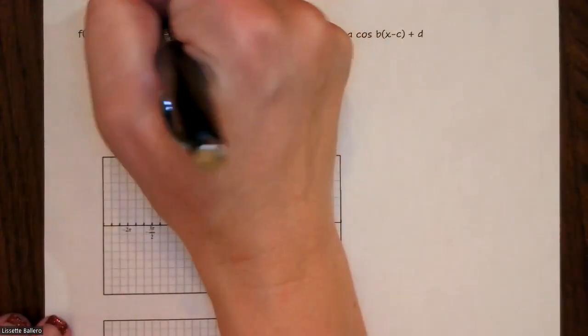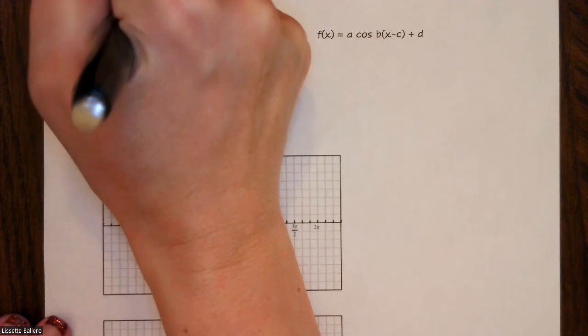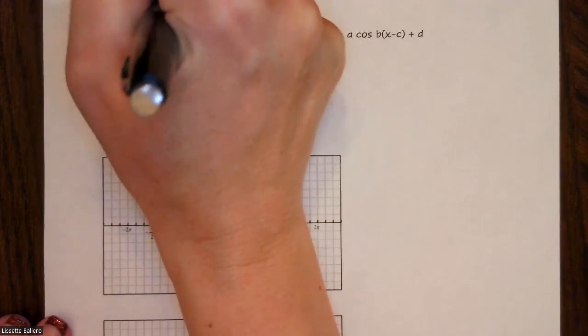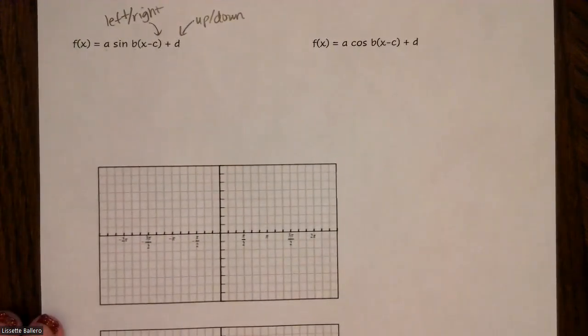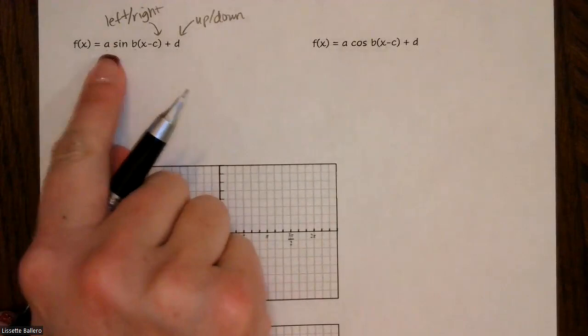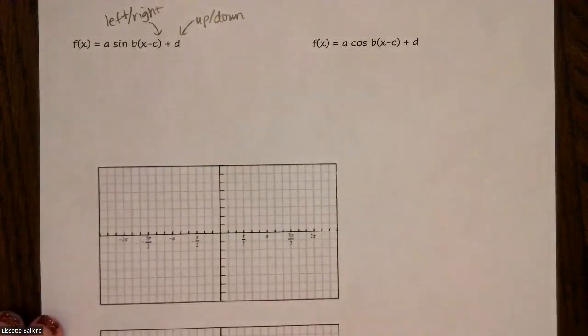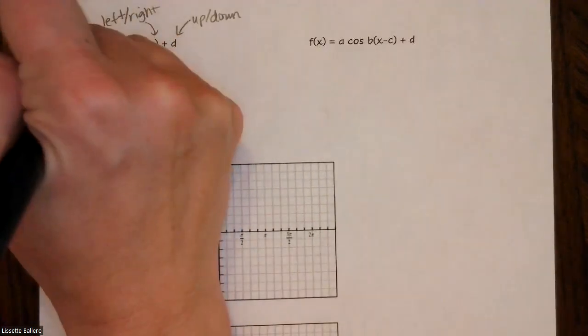Now, C and D, those are the ones that students find easier. So left or right is our C value, and up or down is our D value. Those are the ones that students get really quickly, so we won't spend a lot of time on that. But the A and the B are the ones that were a little bit more tricky. And in Algebra 2, a lot of the times they said the A value and the B value were the same. And yeah, they look the same on the graph, but they don't do the same things. And here you'll see that.